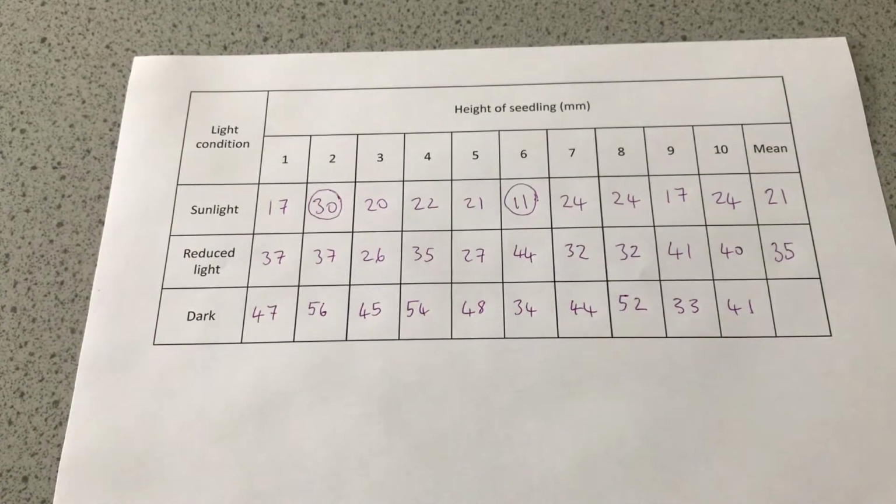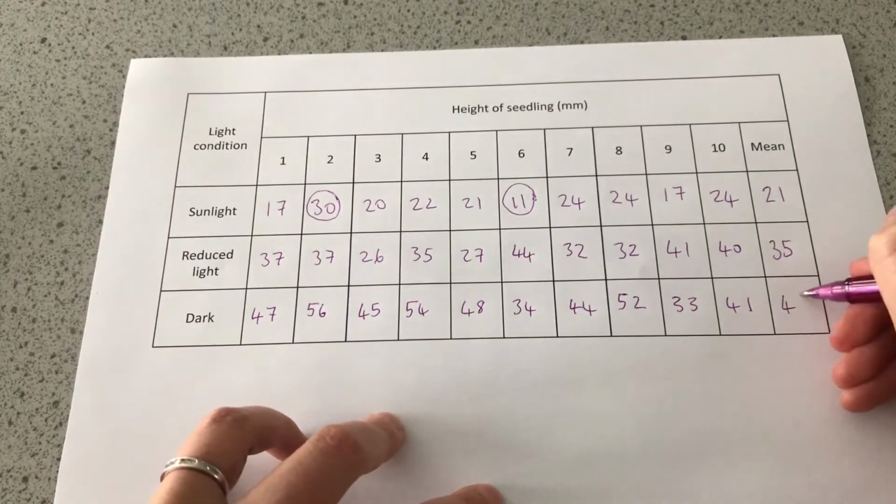So 47 plus 56 plus 45 plus 54 plus 48 plus 34 plus 44 plus 52 plus 33 plus 41 equals, divide by 10 equals 45.4. So I'm just going to call that 45.